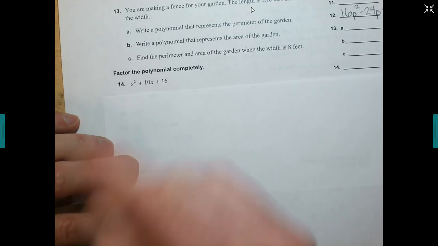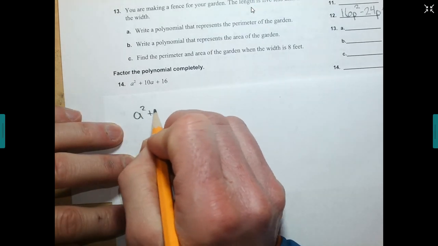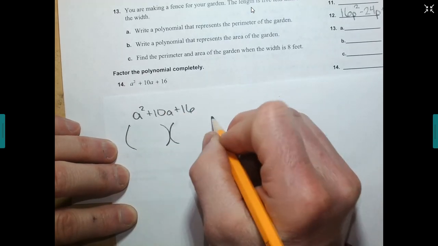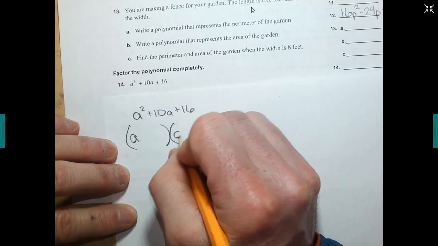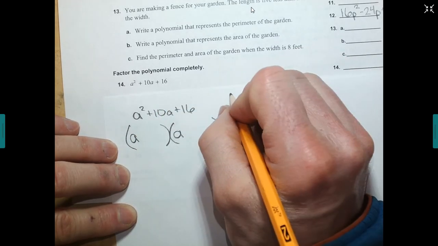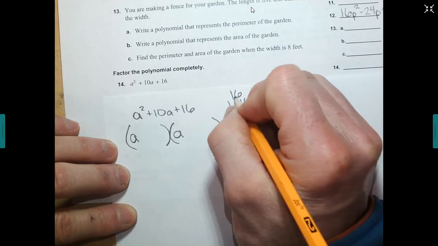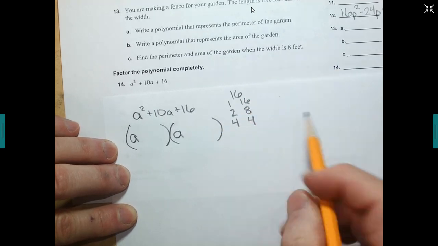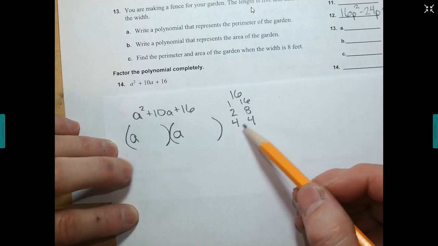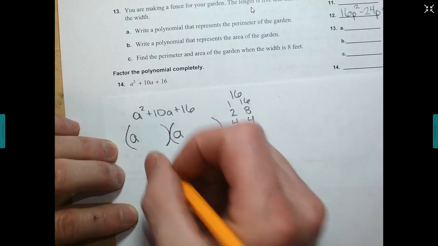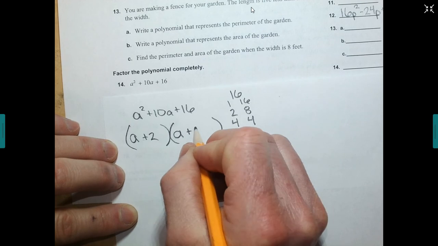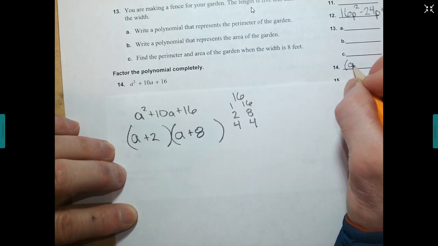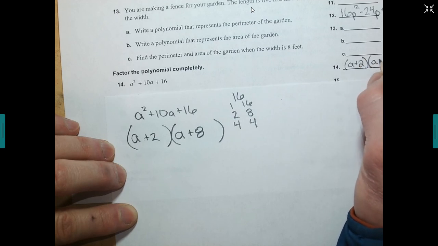Factor the polynomial completely. A squared plus 10a plus 16. So first step, parentheses. Second step, a times a equals a squared. Third step, factors of 16. And it's positive 16, so I've got two positive numbers that equal 10. So plus 2 and plus 8. So a plus 2 times a plus 8.